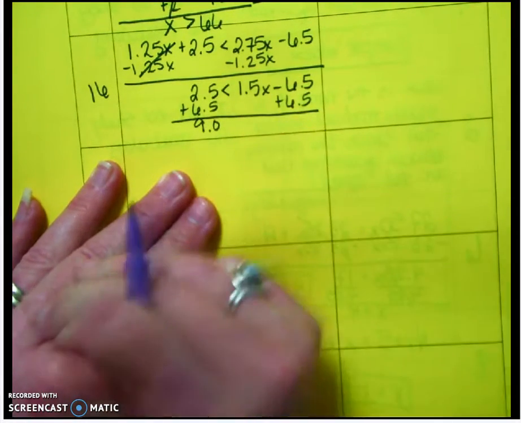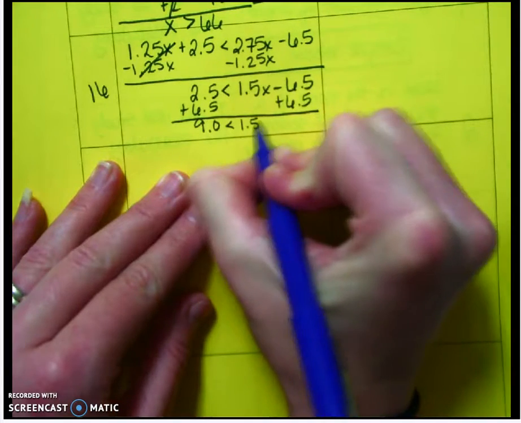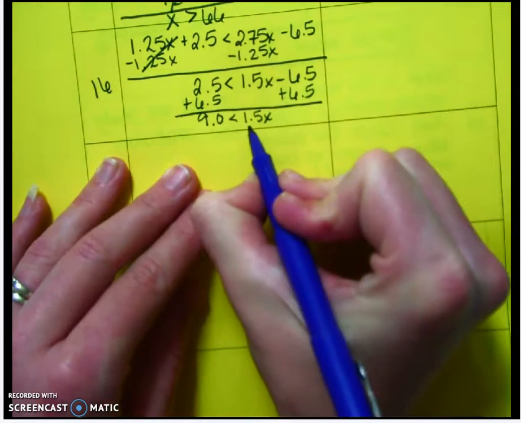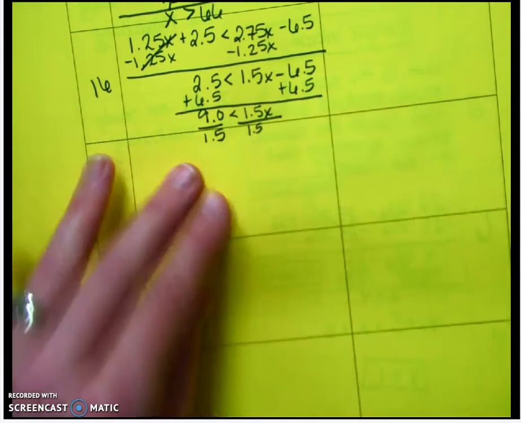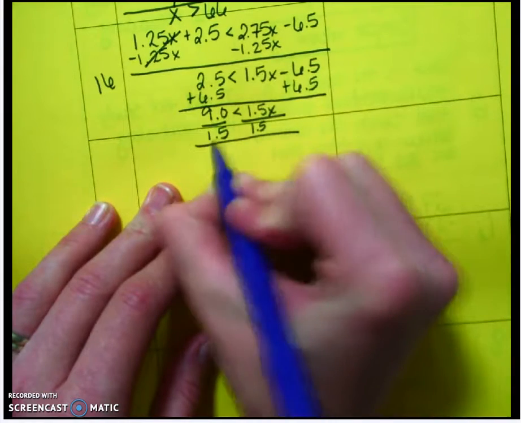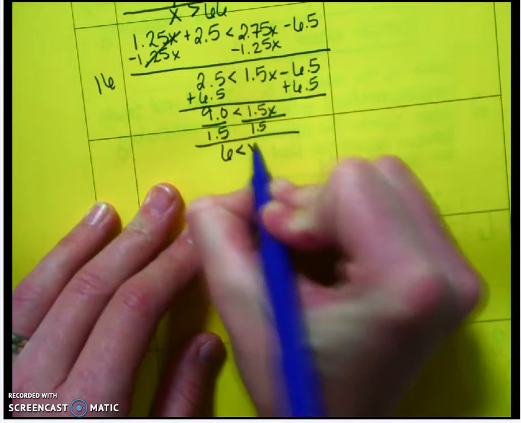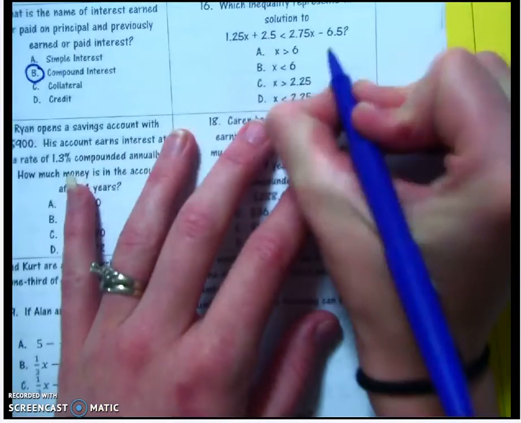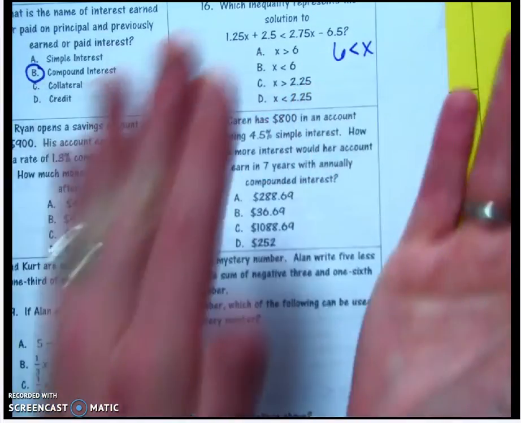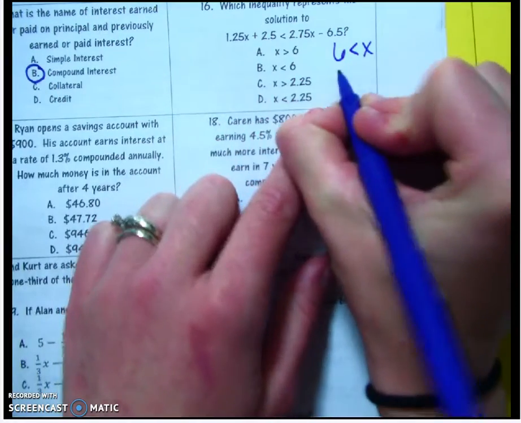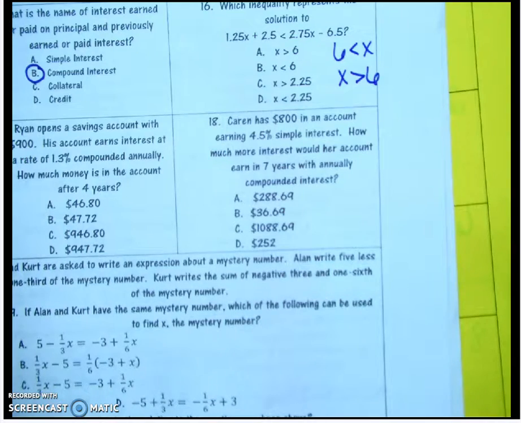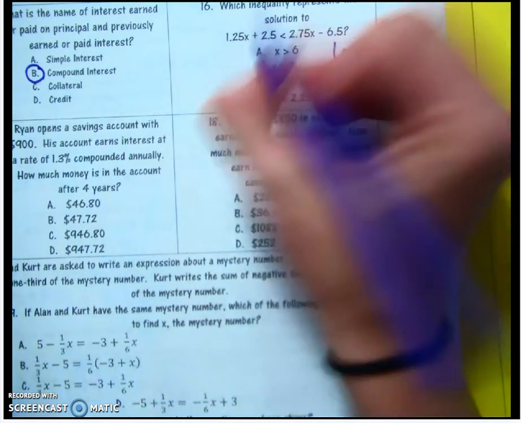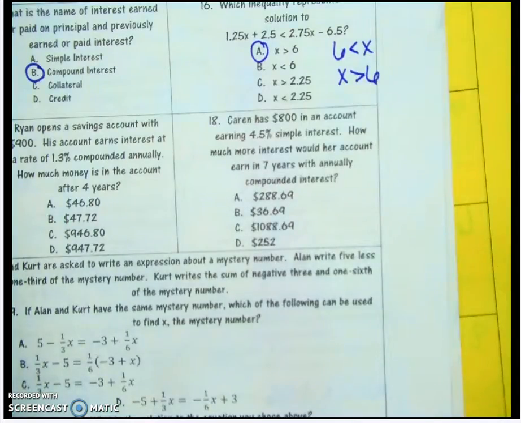So I'd be left with 9 and then 1.5x. And then finally, the 1.5 is being multiplied, so I divide. And so 9 divided by 1.5 is 6. It's less than x, so I have to flip-flop it. If I got 6 is less than x, I can flip the whole inequality. So as long as the alligator is still eating the 6, I am okay. So your answer would be A.